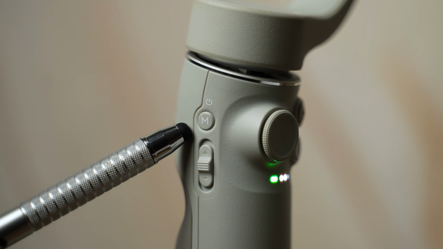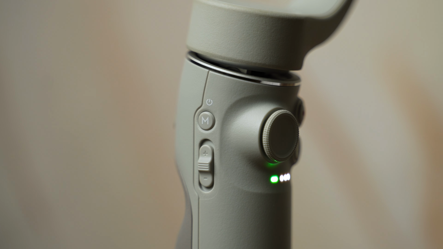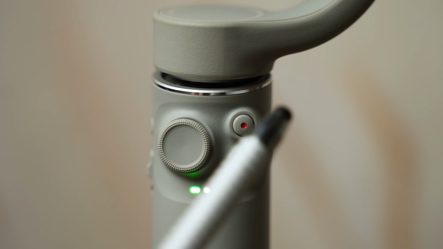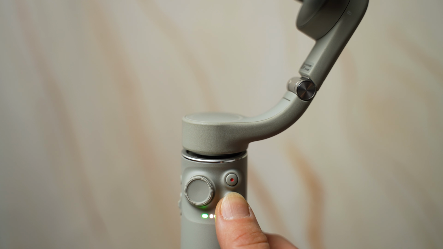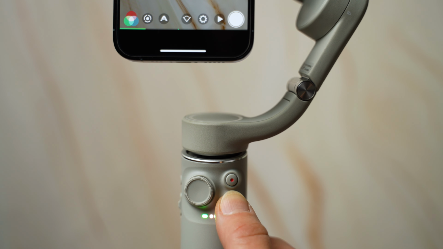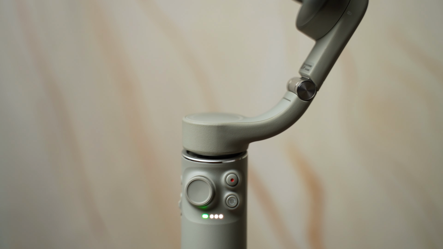Alright, the M button, which is also a power button, in Filmic Pro only works as a power button. Record button is the same, start and stop recording. Below the record button is where you can switch between horizontal and vertical mode.